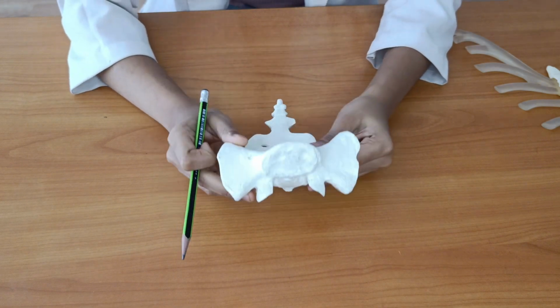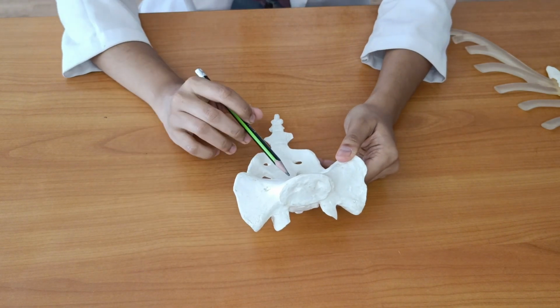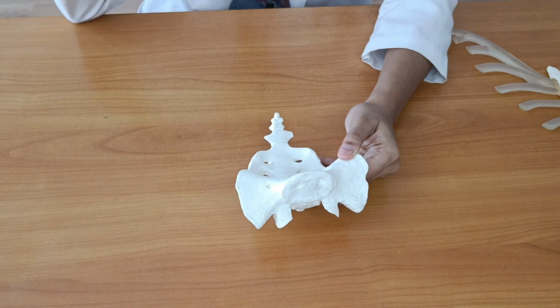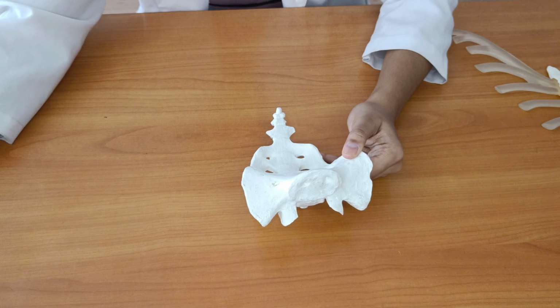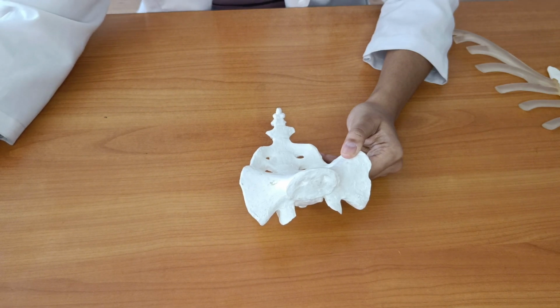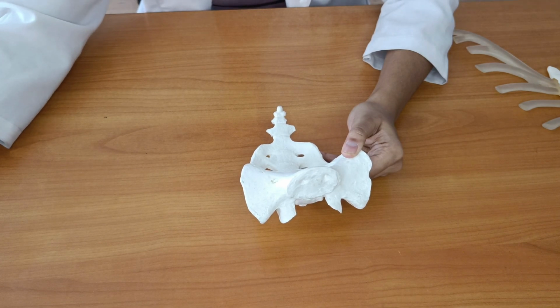And this is all about the sacral bone and coccygeal bone. The sacral bone does not complete its fusion until the age of 20. And next I'm going to talk about the sternum, which is a flattened bone in the anterior position.